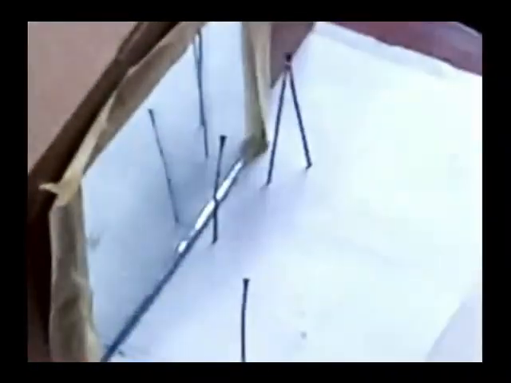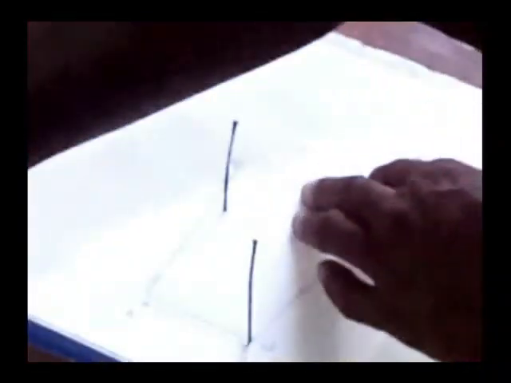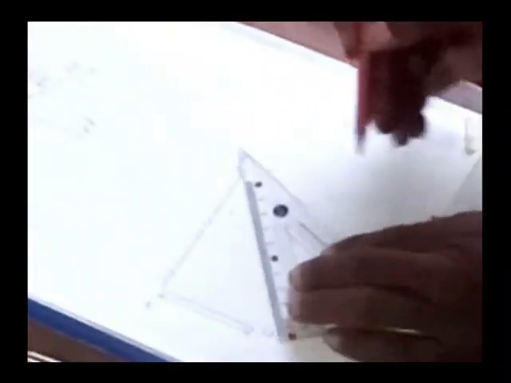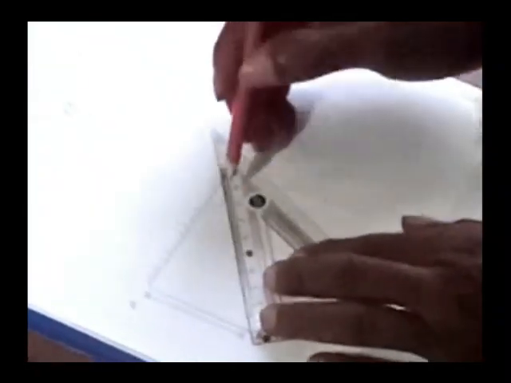Use P4 to cover the image of P1 and P2 and P3. Then remove all the pins and join them to Q.